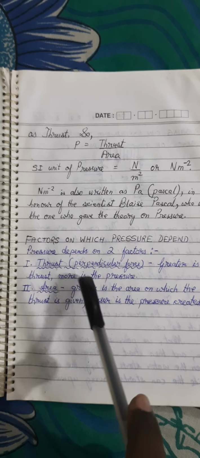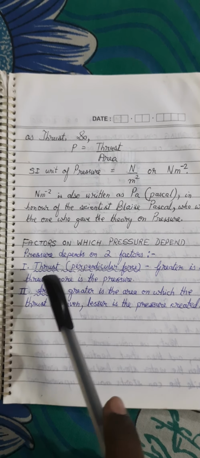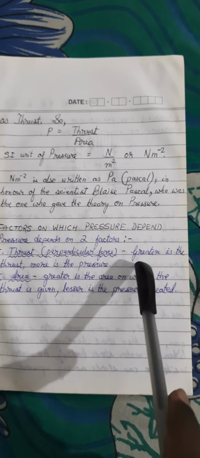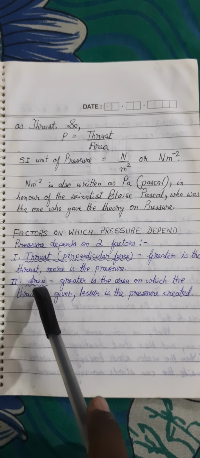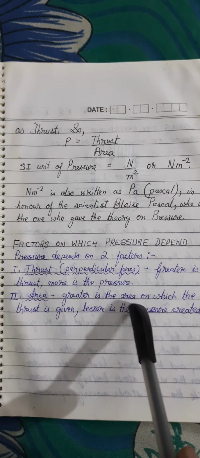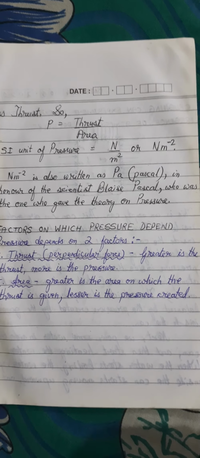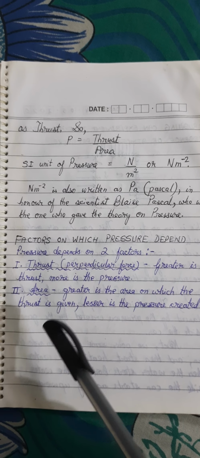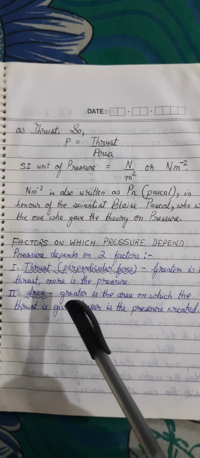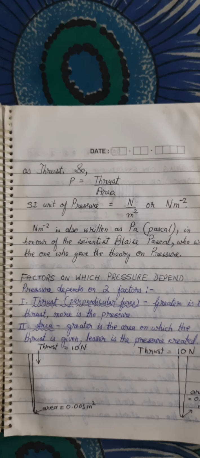Okay, here are the factors. Pressure depends on the thrust, that is perpendicular force. The greater the thrust, the more the pressure. And pressure also depends on area. The greater the area, the lesser the pressure created. Now we will discuss this particular fact. Okay, how pressure depends on area, why if area increases pressure decreases, that we will discuss now.